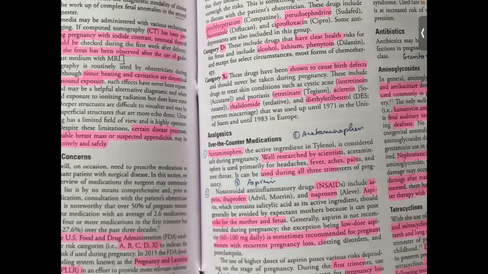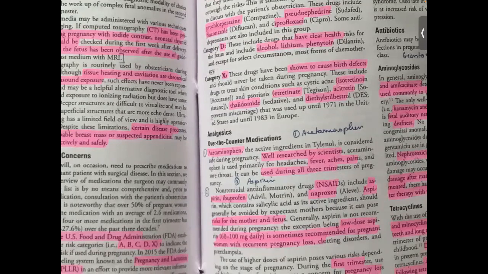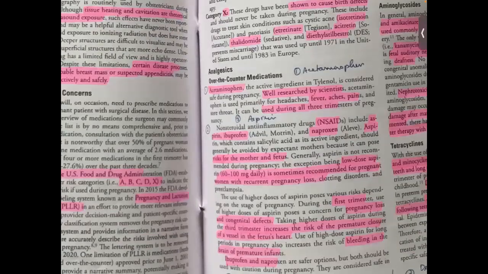So what will diethylstilbestrol cause? Any idea? Vaginal carcinoma in infants. Okay, yes. That is an important point.